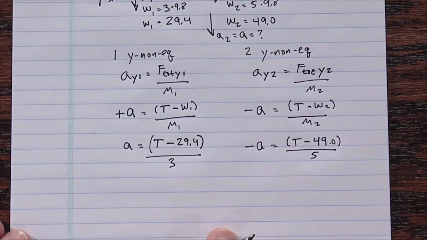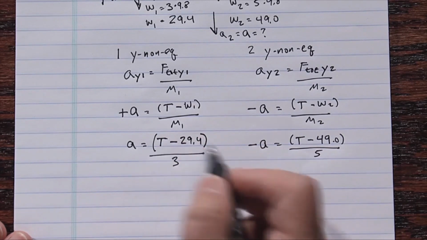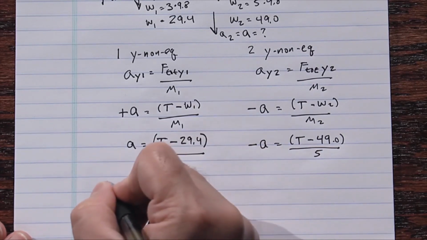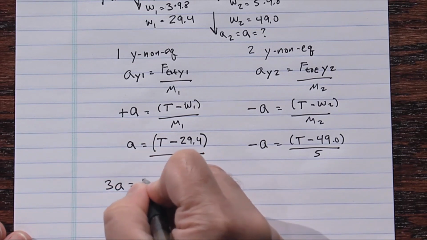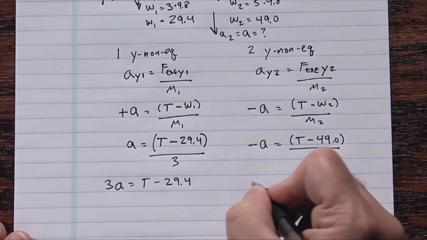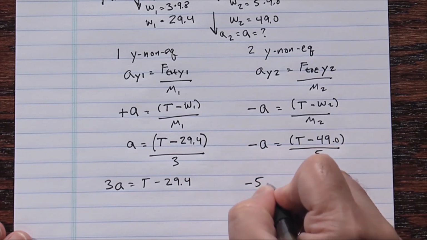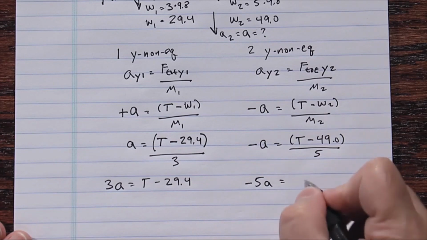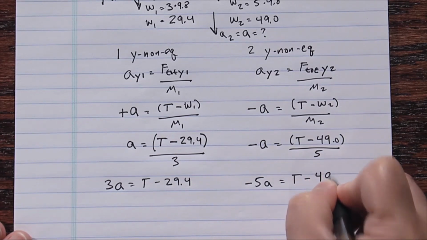So carrying on, multiplying both sides by 3 over here, we have 3a is equal to T minus 29.4. And over here, we have minus 5a is equal to T minus 49.